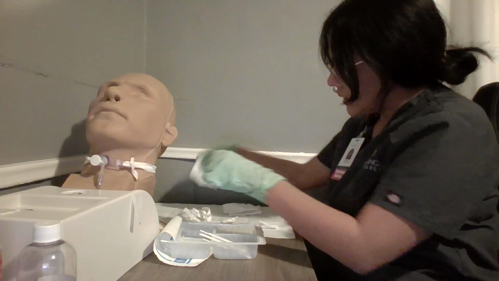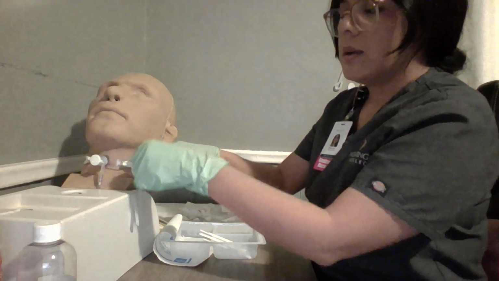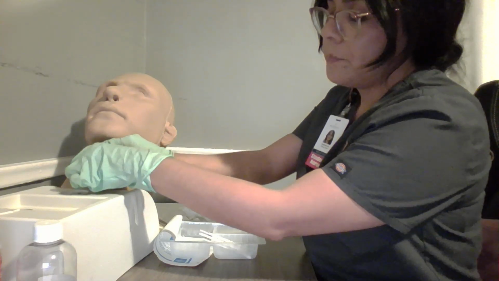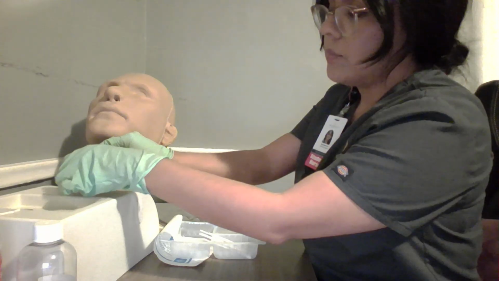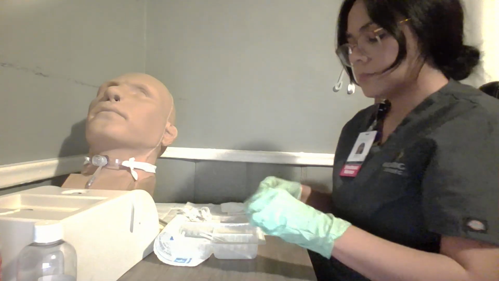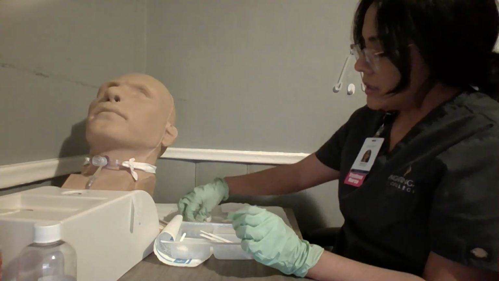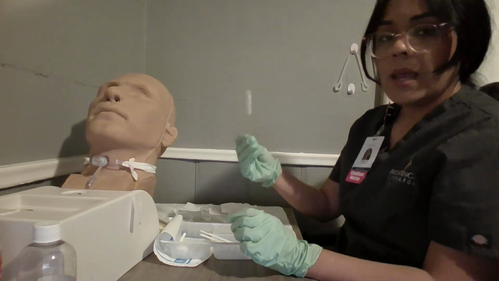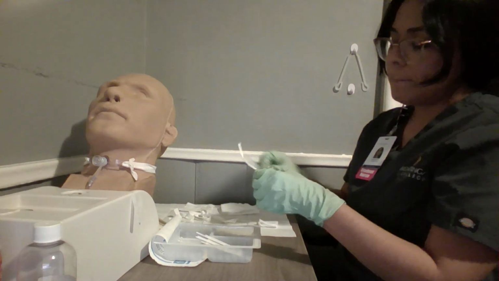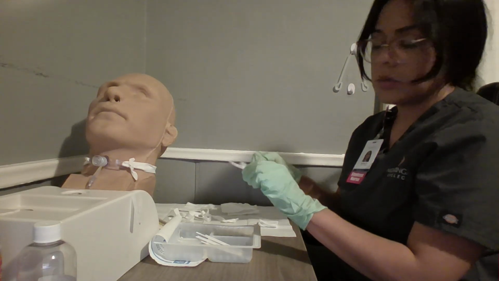I will next remove the inner cannula, and I will gently pull it out here in line with my patient's curvature. I will place the inner cannula in the soaking solution. I will now clean the inner cannula by taking the brush here and using the normal saline to remove the crusty secretions. I will scrub inside and out until there are no more secretions left.